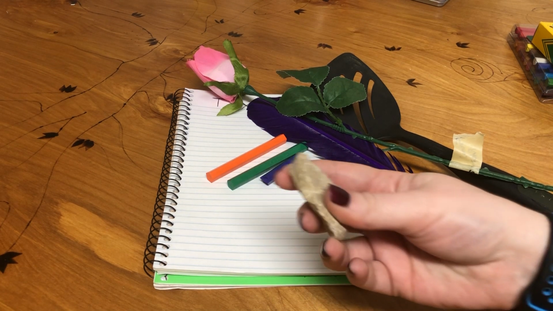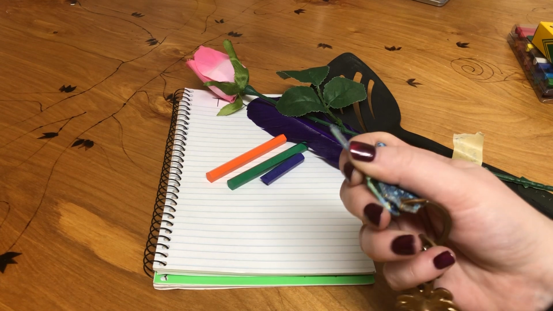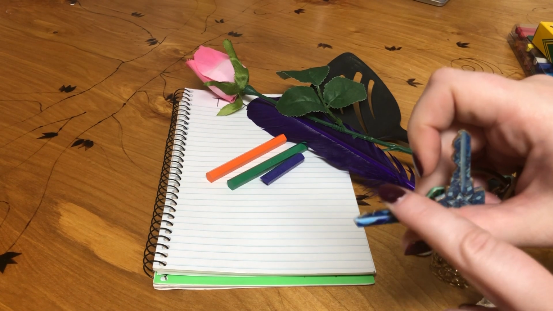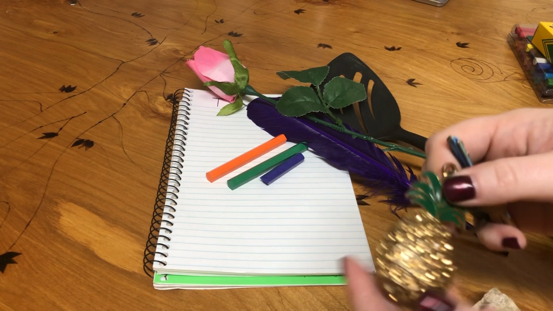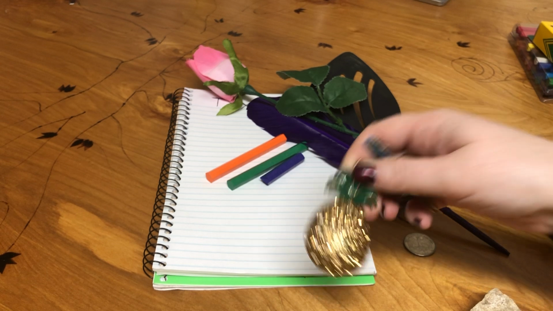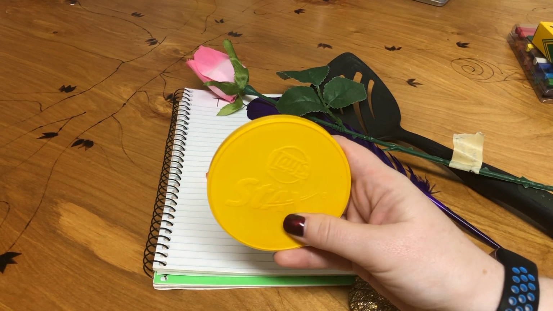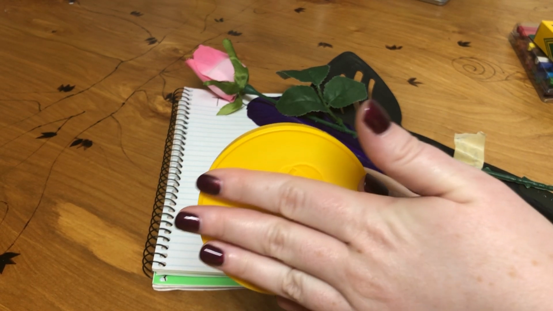I found a nice rough rock. I also grabbed my smooth keys, but they have these bumpy, pointy sides. And then it has a keychain with a bumpy sparkles on the pineapple. And then I found a lid to a chip. And so it's got something on its surface too.